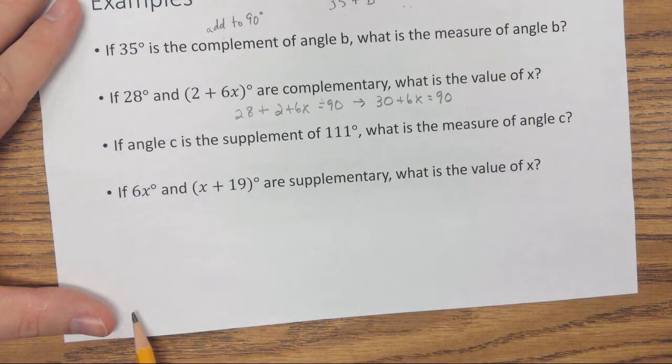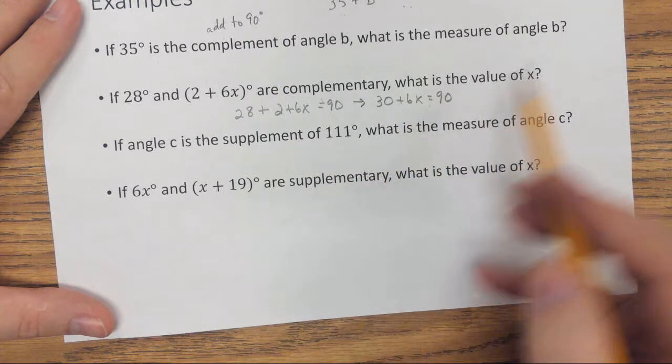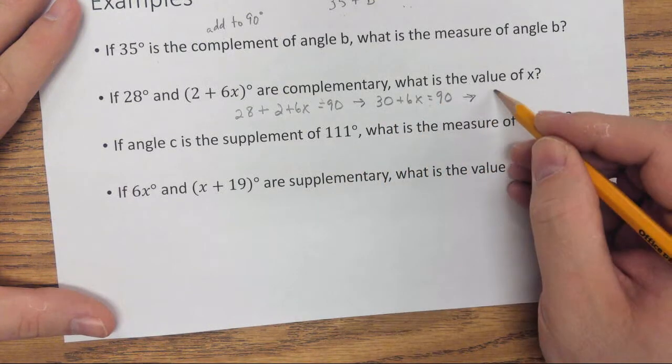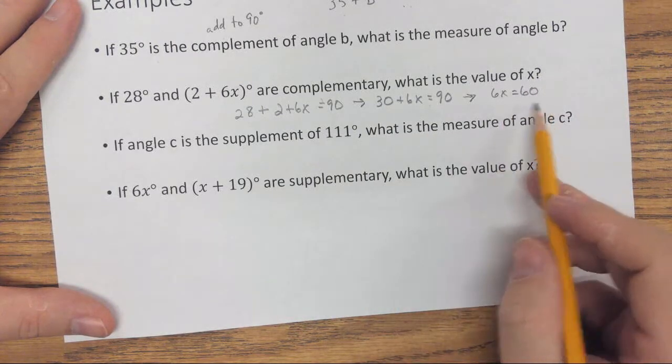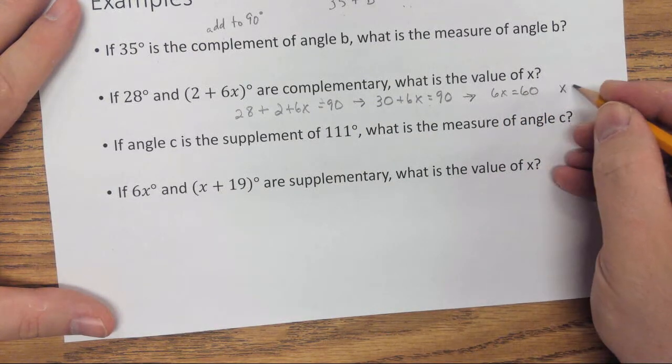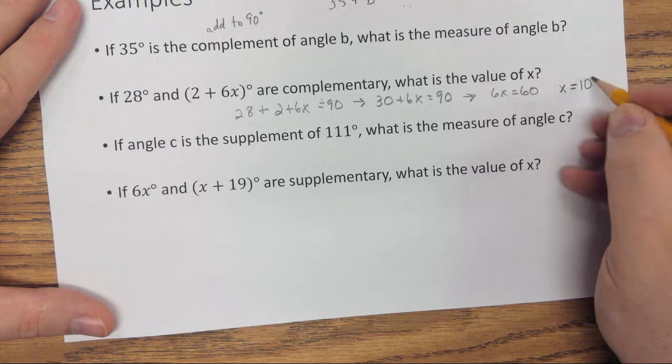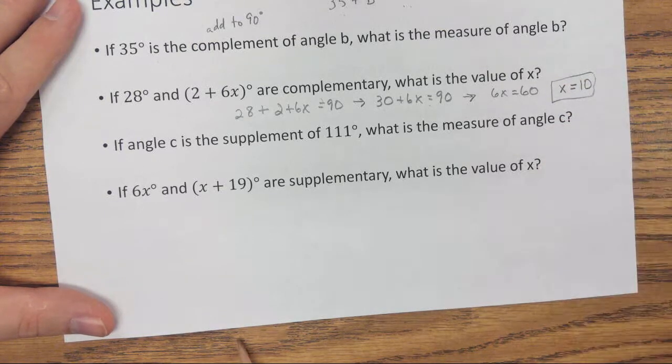Obviously I'm solving for x. I'm going to subtract 30 from both sides. I get 6x equals 60. Divide by 6, I get x equal to 10. Here's my solution. Can you think of another way to do this? If you can, let me know in class tomorrow.